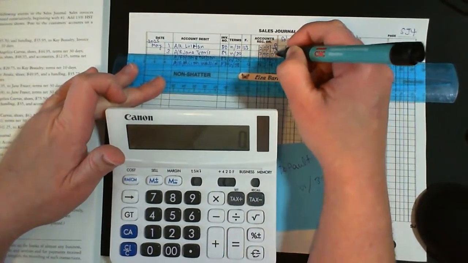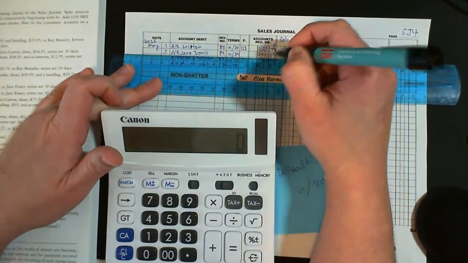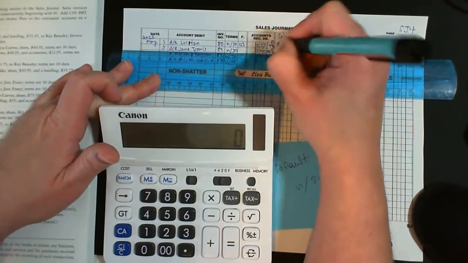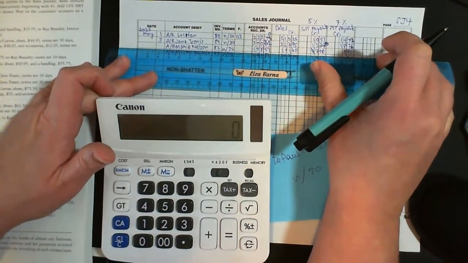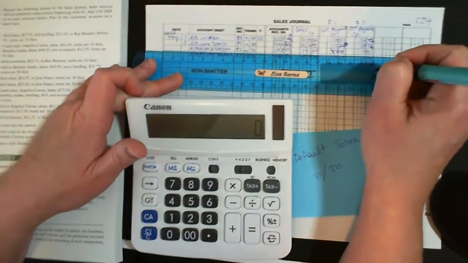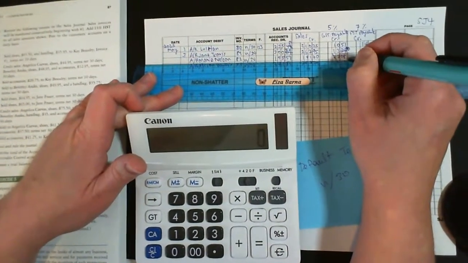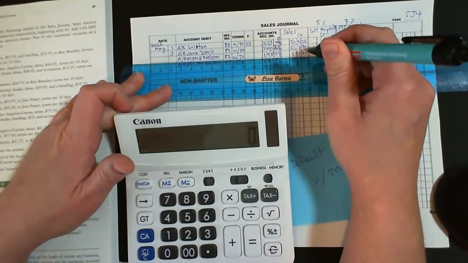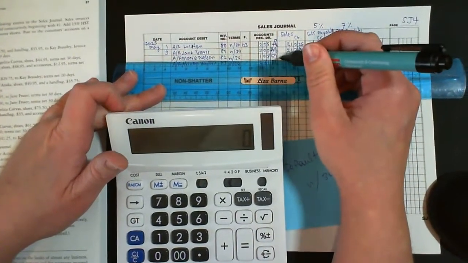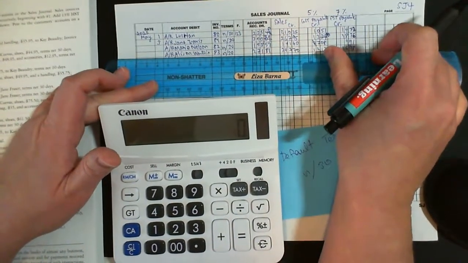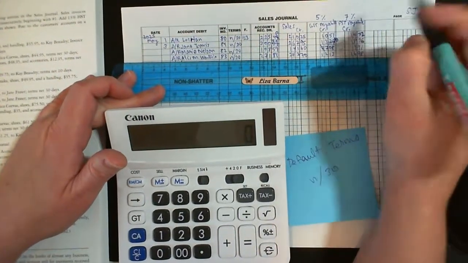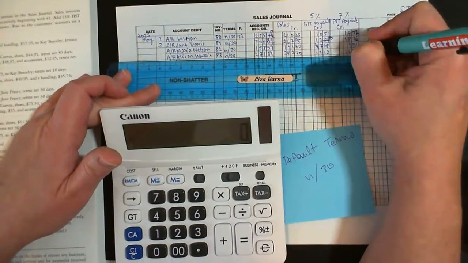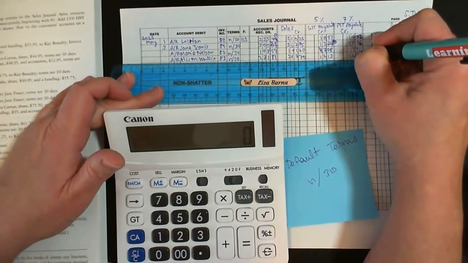267.95 is correct, but this 300 should be 311. So I'm going to cross that out and put 11. Then our next one here, 991 is correct, 708 is correct, 140, 60 is correct, 158.59 is correct. And the next line, 1698 should be 1699, so I'm going to cross out that 8 and put a 9.